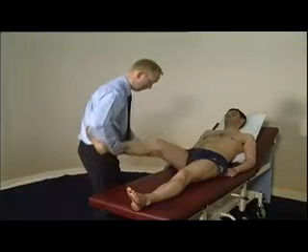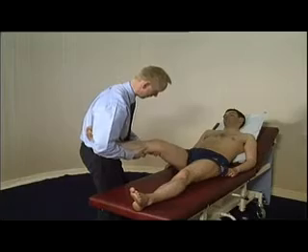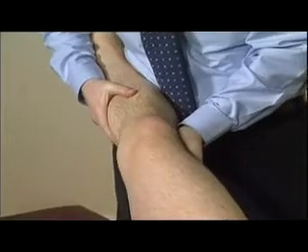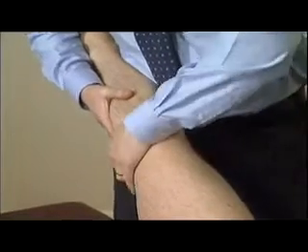Medial and lateral collateral ligaments are assessed by flexing the knee to 15 degrees and alternately stressing each side of the knee.